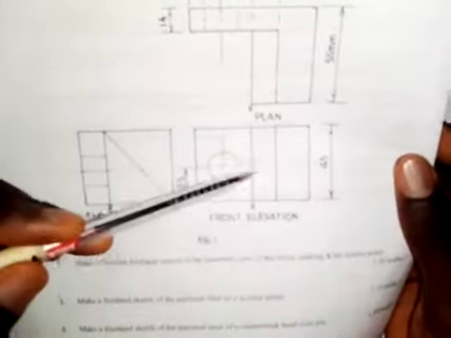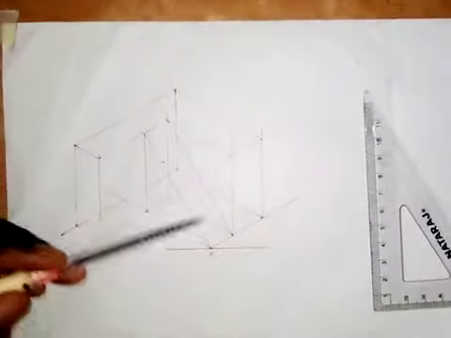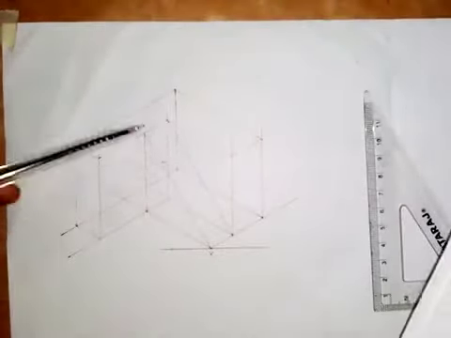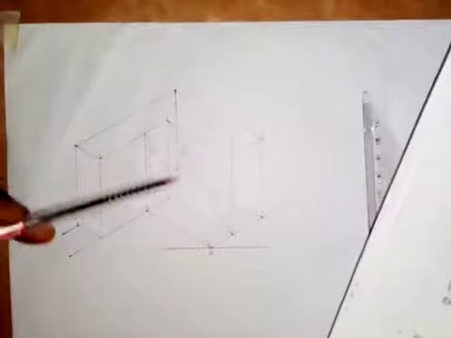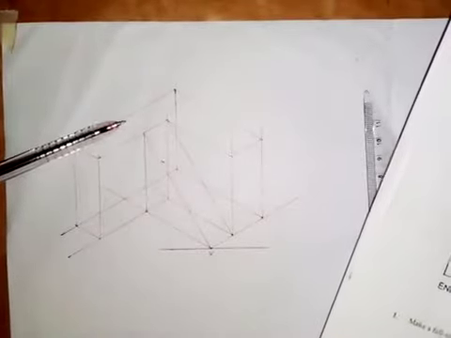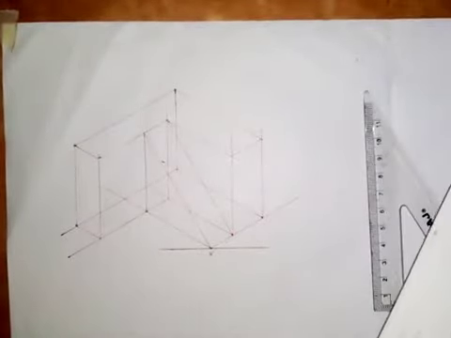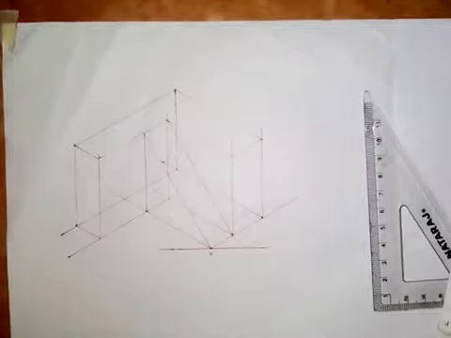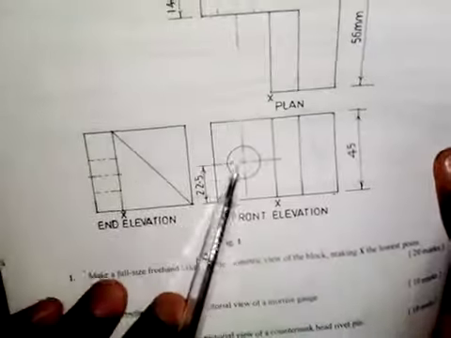Okay, so if you look at the front elevation, this rectangle that we have here is meant for this rectangle here. It will not be as long as this in the front elevation, it has to be shortened because this is an inclined surface. I believe this is clear to you. But let's bring out what we have before we continue. We only need to put one thing there, which is this hole that we have here.